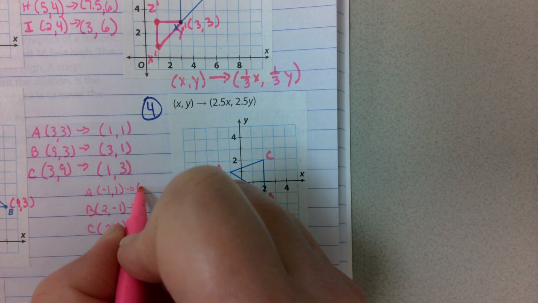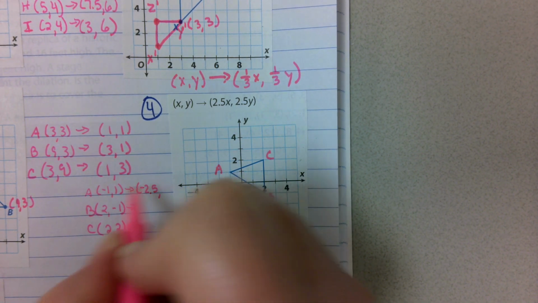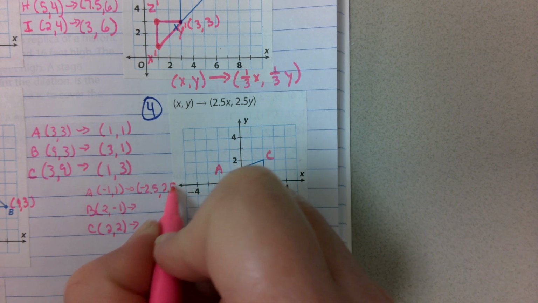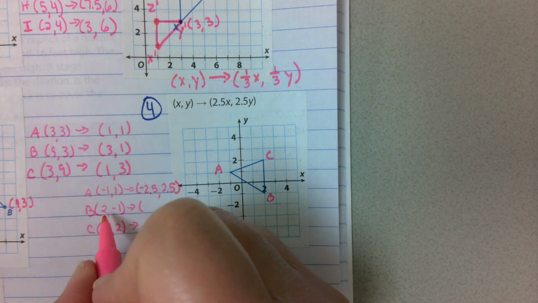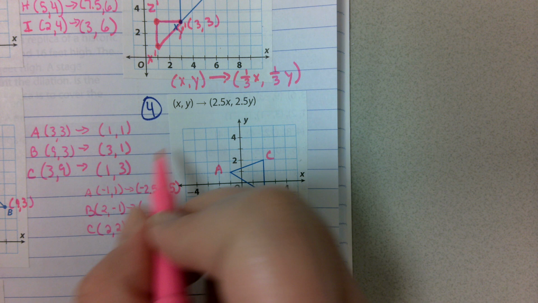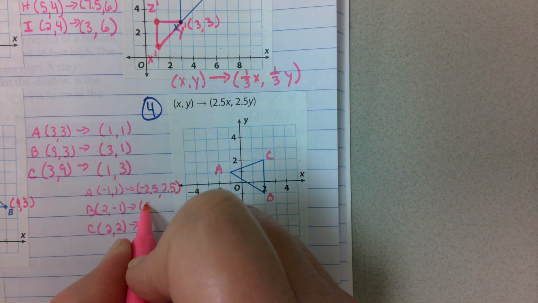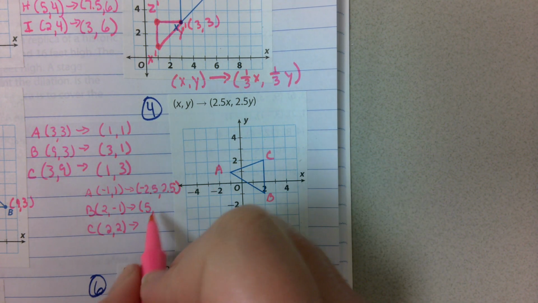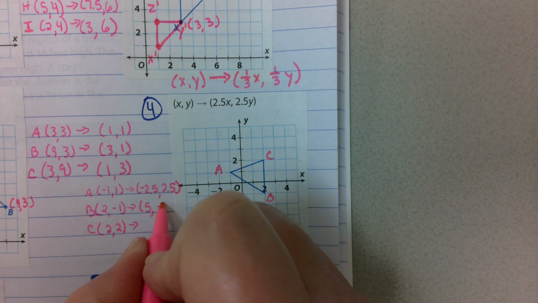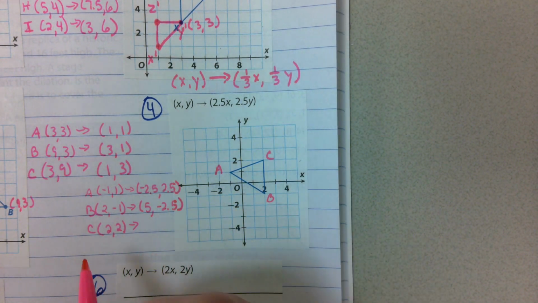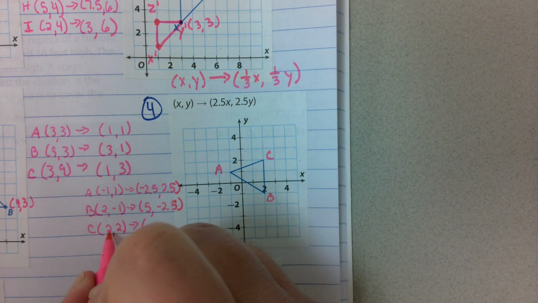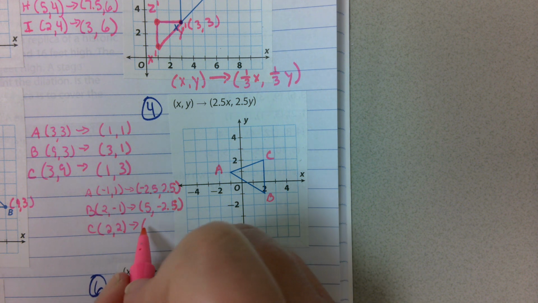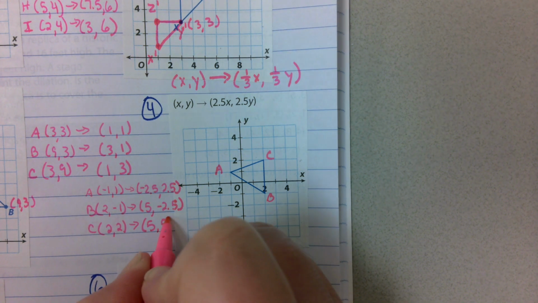-1 times 2.5 is -2.5. 1 is going to be 2.5. But then I have 2 times 2.5, and that's going to give me 5. -1 times 2.5 is -2.5. And then here I'm going to have 2 times 2.5 and 2 times 2.5. So that's going to be 5, 5.